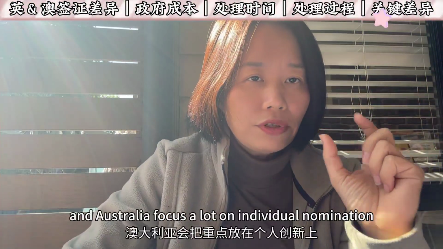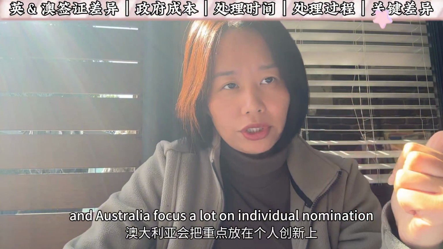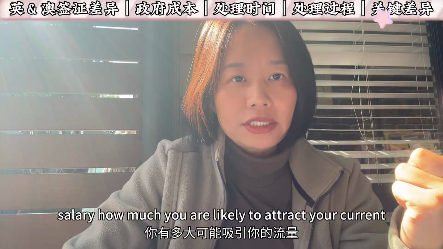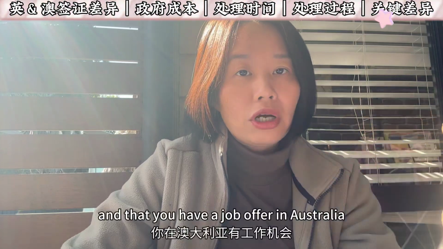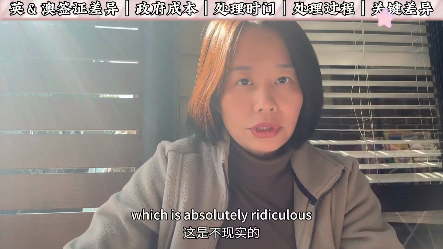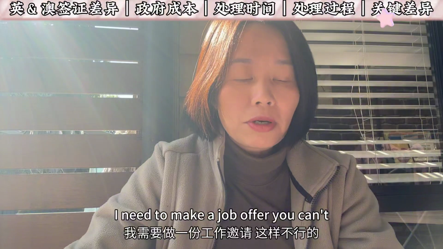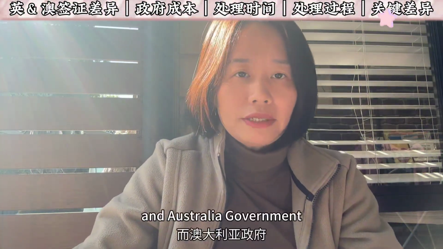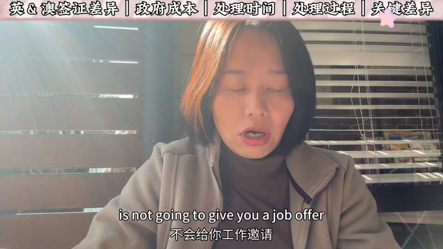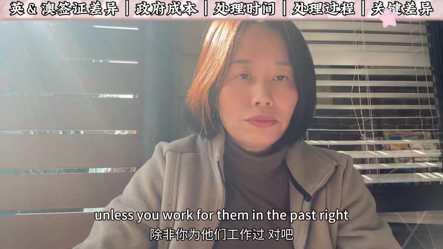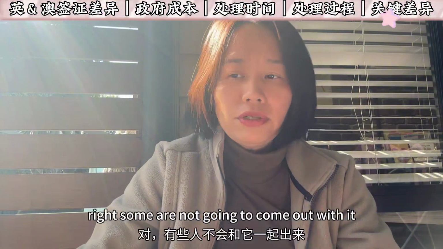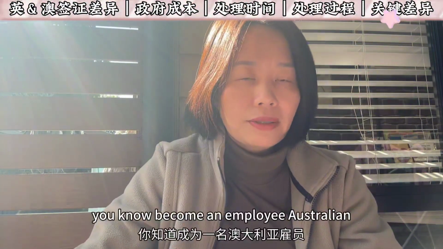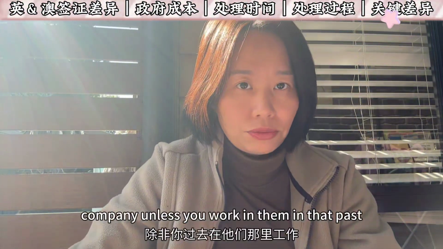Australia focuses a lot on individual nomination, salary, how much you're likely to attract, your current earning power, and that you have a job offer in Australia, which is absolutely ridiculous. You can't make up a job offer. If you have one, you have one; if you don't, you don't. And Australian employers are not going to give you a job offer unless you worked for them in the past.